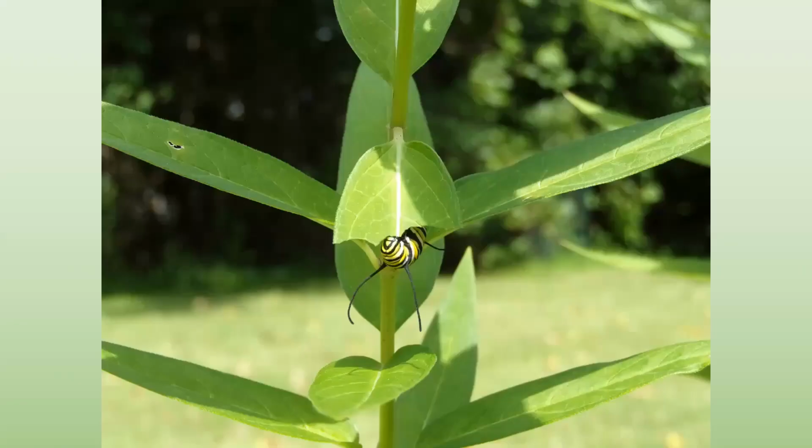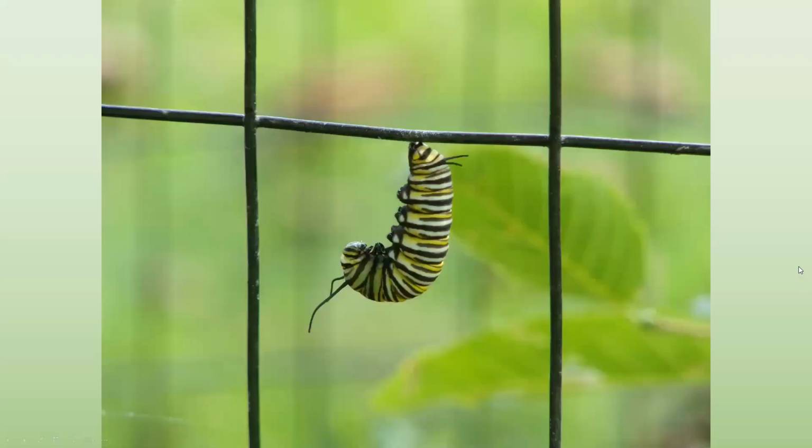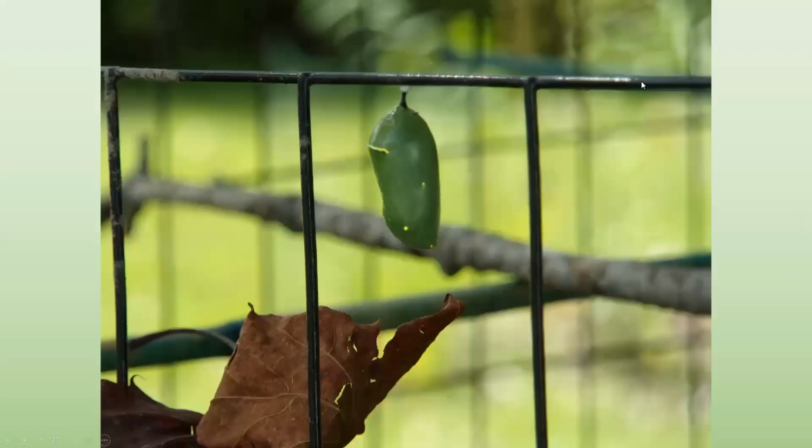Anyway, I have a couple slides of a monarch butterfly. This is the caterpillar, obviously, eating some swamp milkweed. And then it started making its chrysalis on a tree fence that I had, like 20 feet from the front door of our house. And then, yeah, the little caterpillar turns into this. I think it's chrysalises for butterflies, but I always forget that.